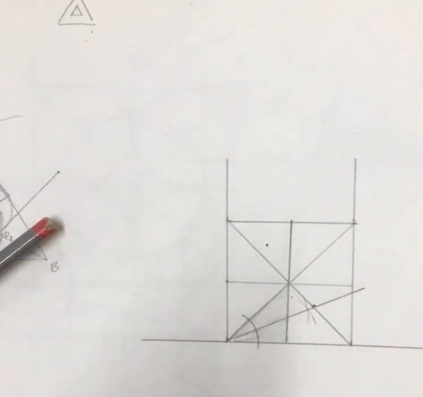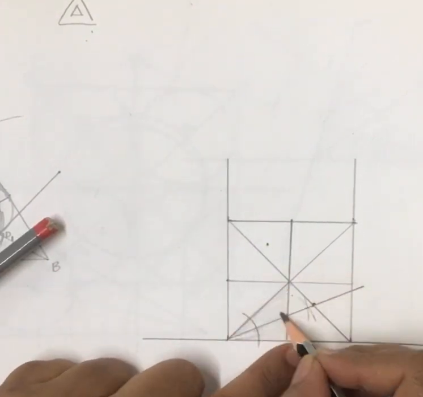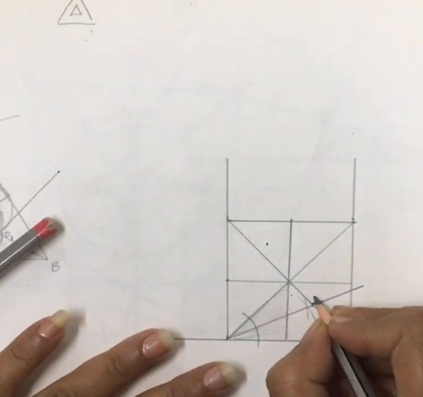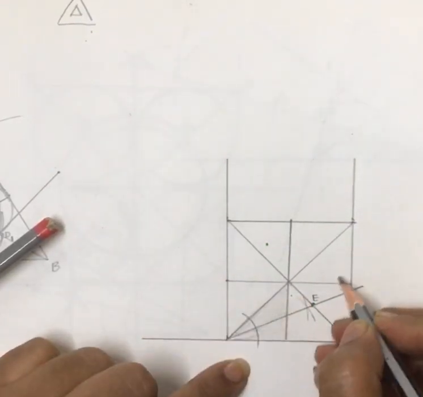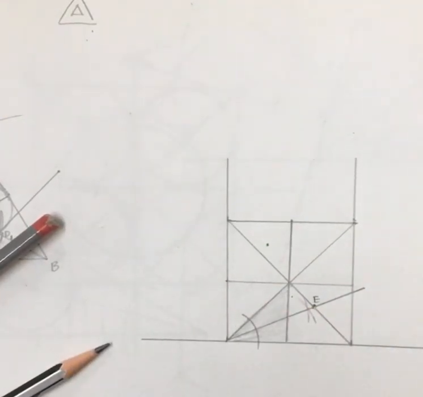Previously in a triangle we got this point here and we took it as a radius and made a circle, but here you cannot do this. So let us mark this point as E. Now on this point you have to make a perpendicular. Remember, it is a point on the line and you are supposed to make a perpendicular.